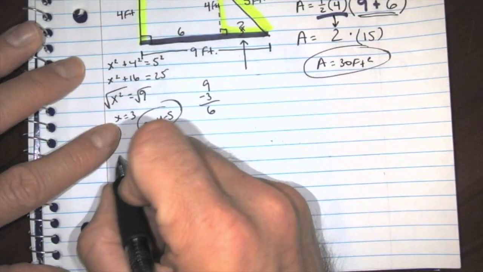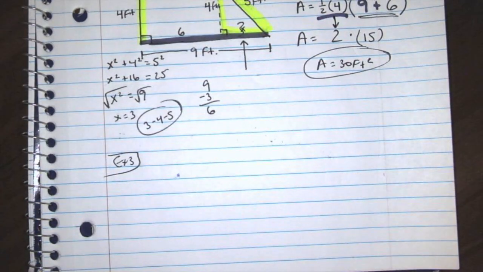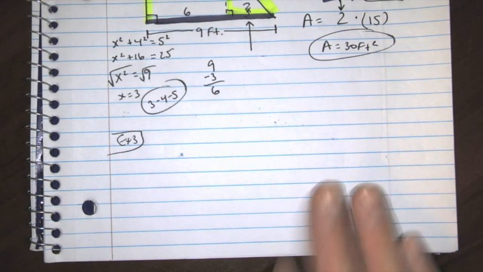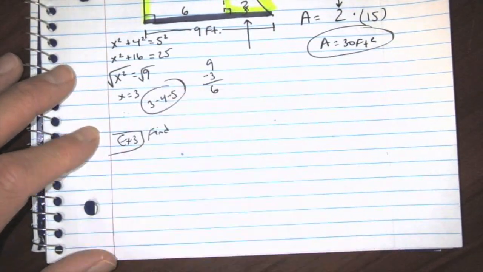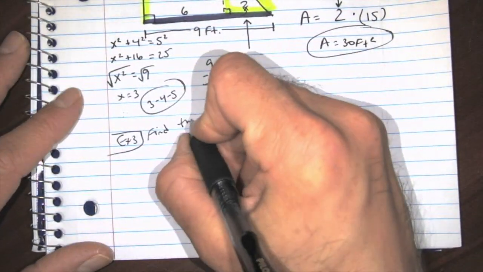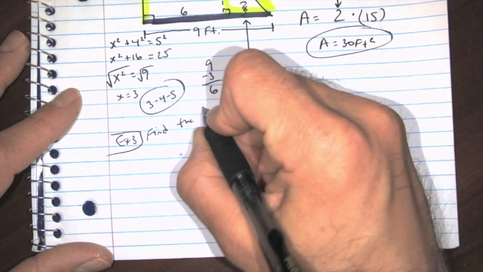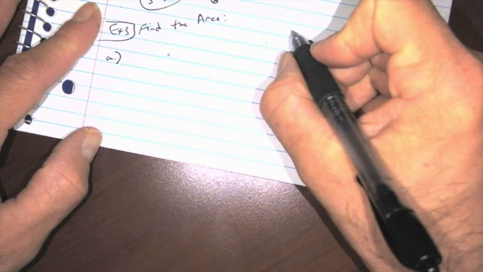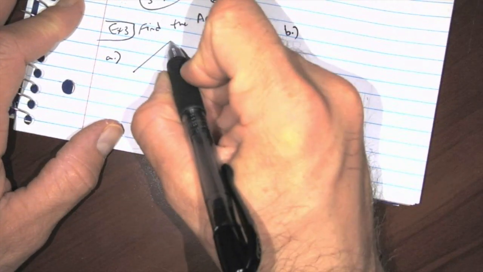All right. Example 3, last example, folks. We haven't done a rhombus or a kite yet. Not that they're hard. I'd like you to find the area of both. I want to use the rest of this piece of paper. Let's do an A and a B. Let's start off with a kite.